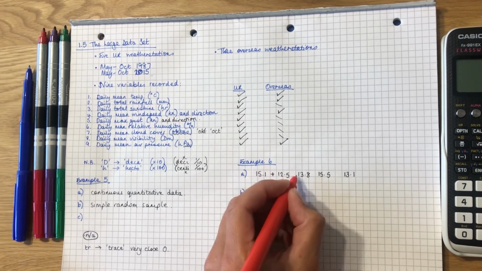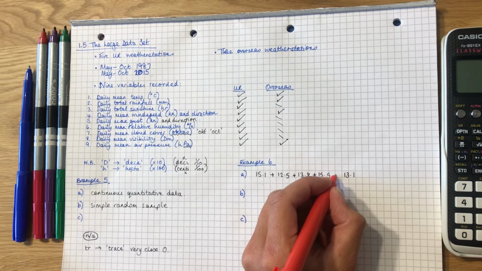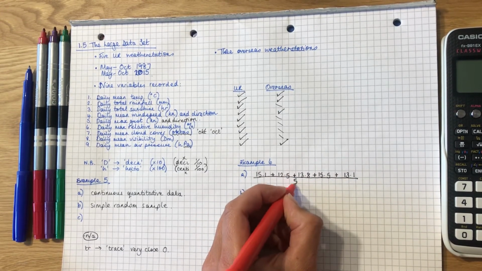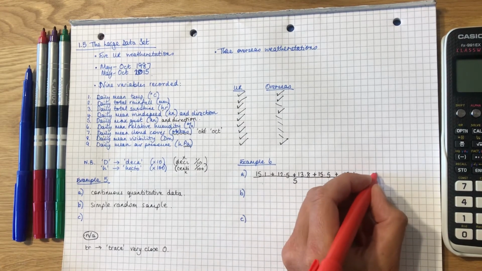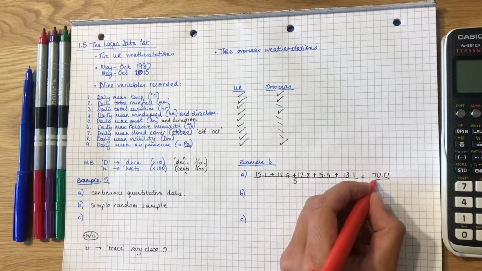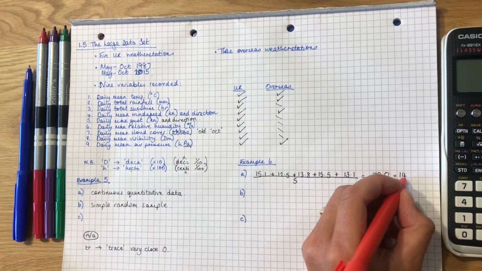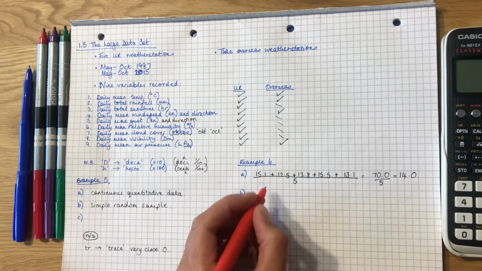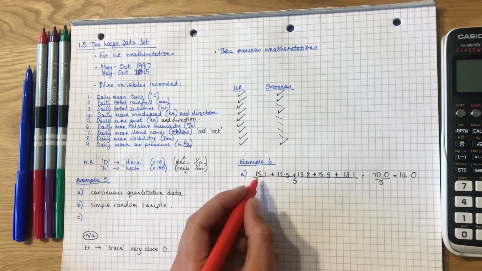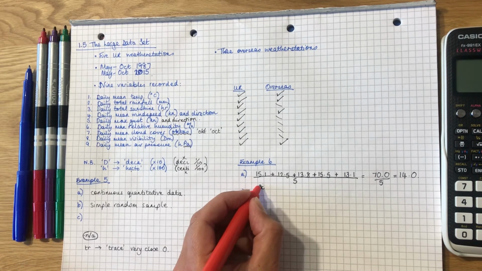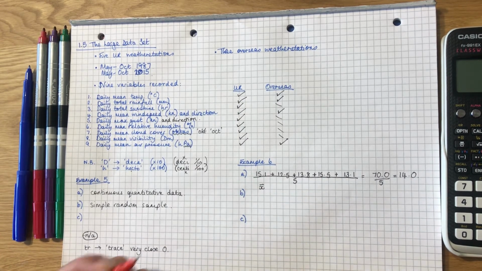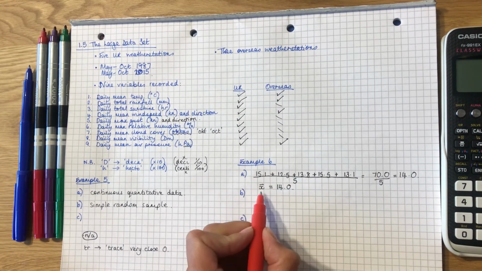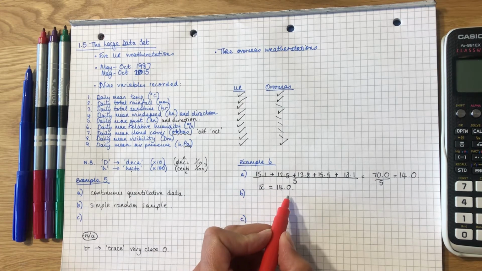Now we're asked to find the mean of all of these. So you will remember from GCSE that the mean is where we sum up all the data values and we divide by how many we've got, which in this case is 5. Now the sum of all of these is 70.0, which means our mean is 14.0. Now I'd like at this point to introduce you to a little bit of notation. If we use the letter x for a variable, then we use this notation called x bar to represent the mean. So here we would say that x bar is 14.0, and that's our shorthand for the mean is 14.0.